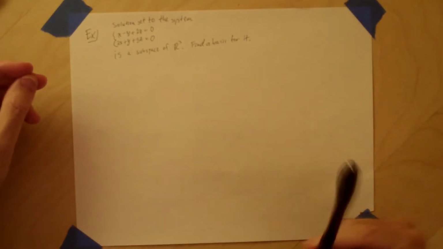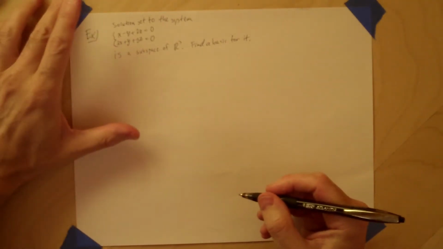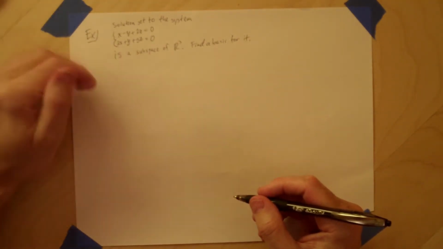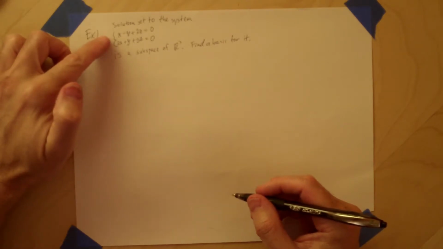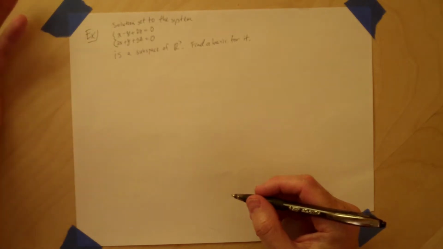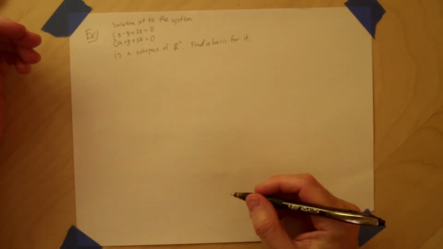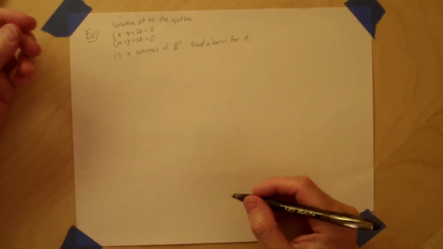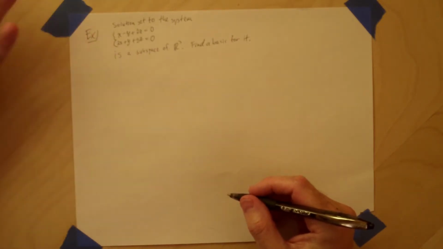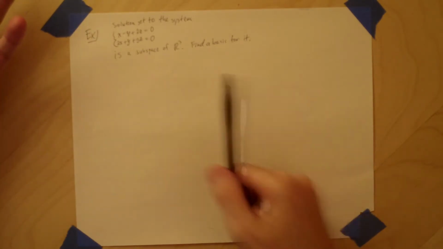Okay. Here's another problem. We've already seen that the solution set to a homogeneous system such as this is a vector space in its own right. Here we have a system involving x, y, z. So solutions to this system will be ordered triples x, y, z, and hence would be points in R3.